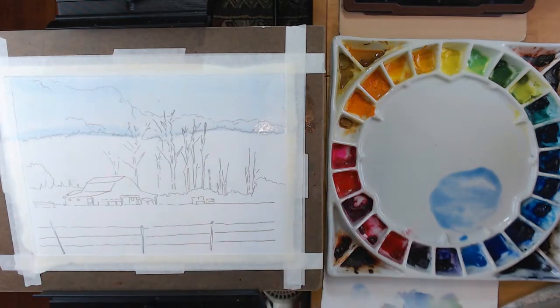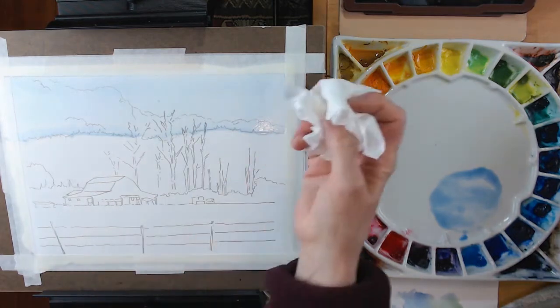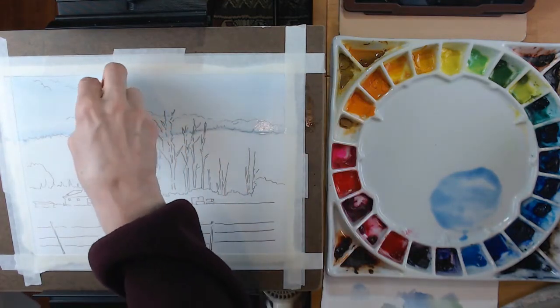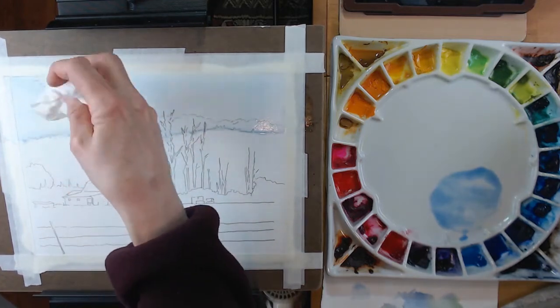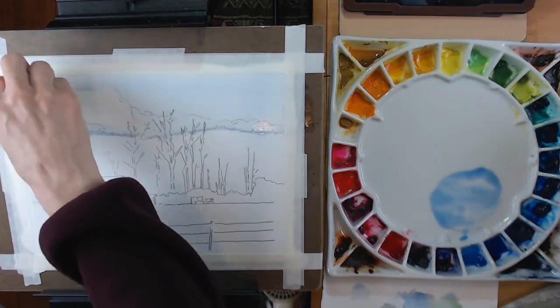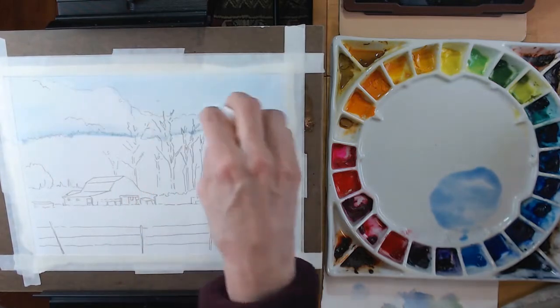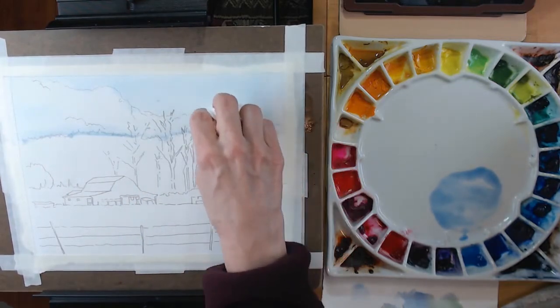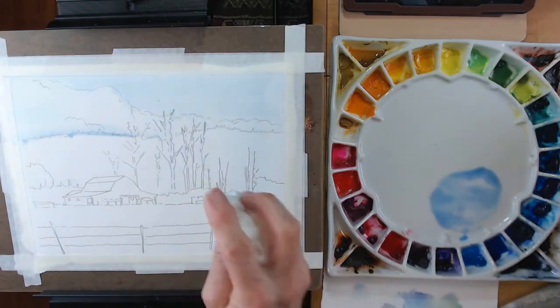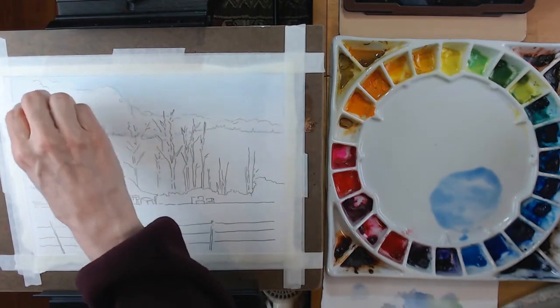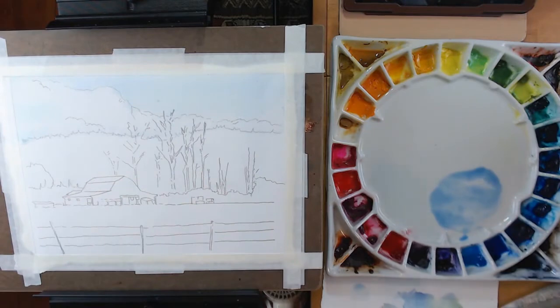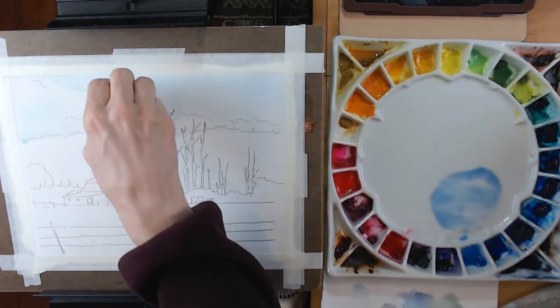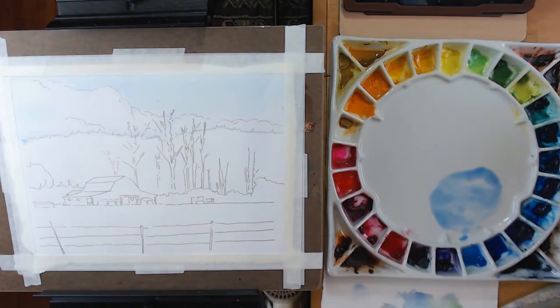Now, one way to do clouds is to take a piece of tissue. It could be paper towel as well, but I think tissue actually might work a bit better because it's got a little softer edges on it. And I'm just going to go in and pick up that cerulean blue in the areas that are the clouds in my picture. And that's a great way to get that effect.